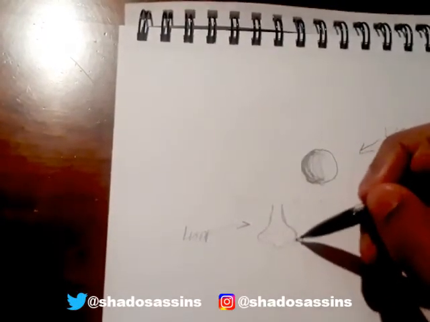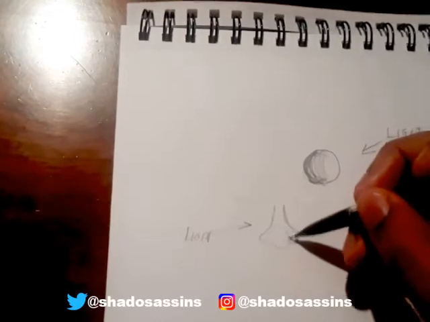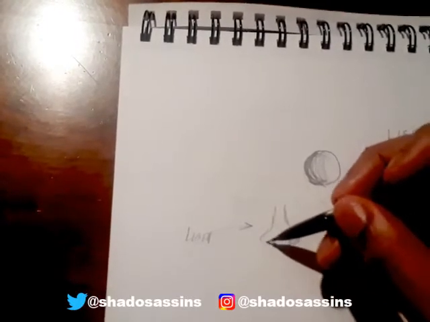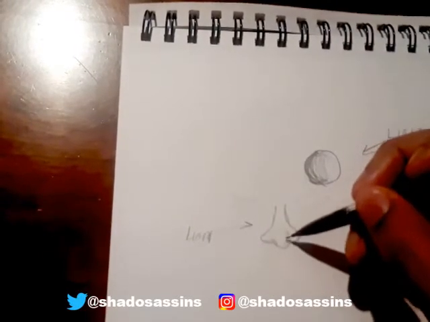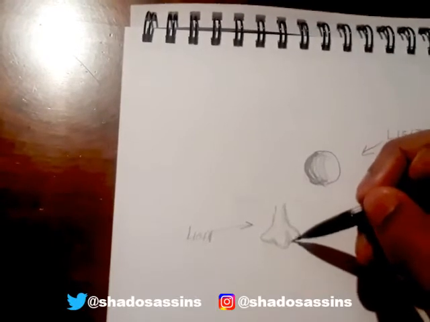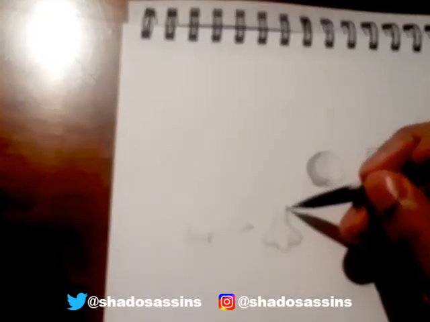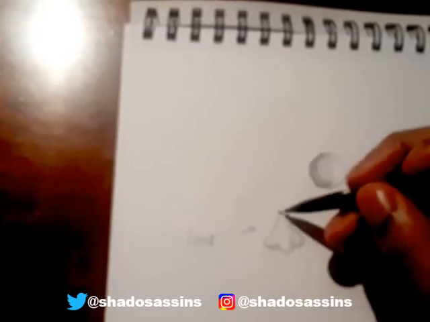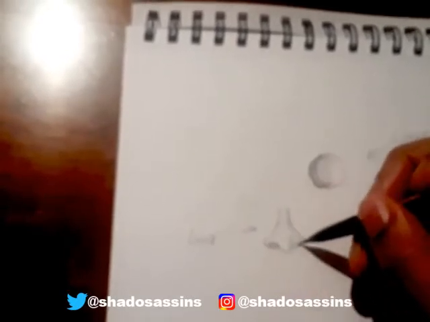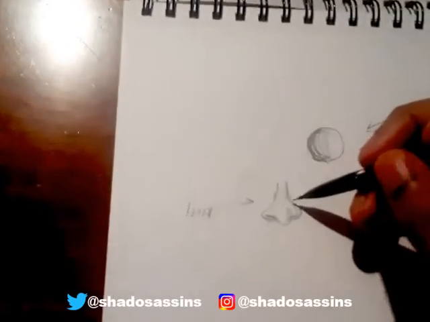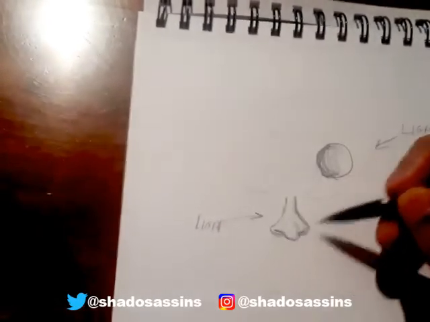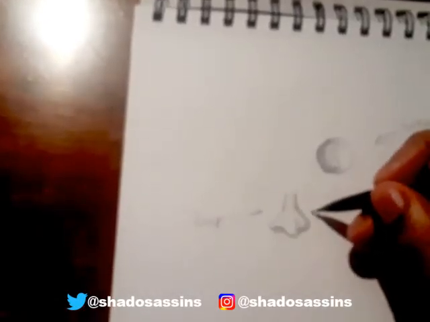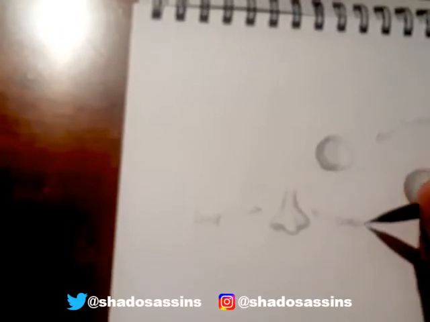So if my light source is coming this way, I'm just going to put the shadows on the nose and this side, since once again it's not getting any light on this end.